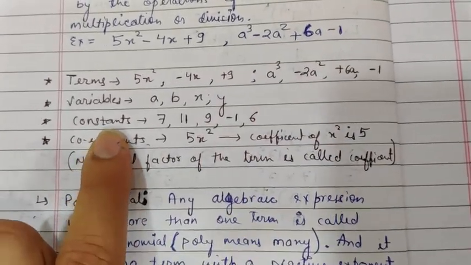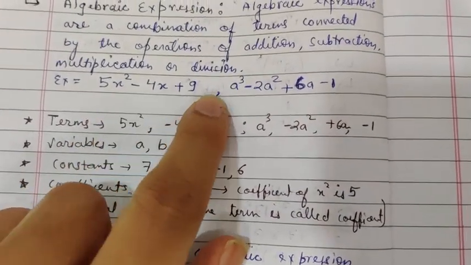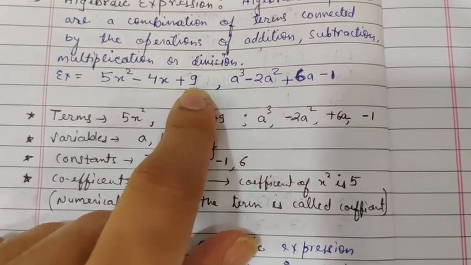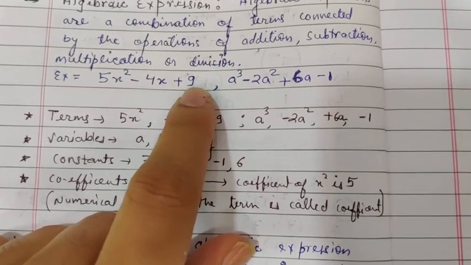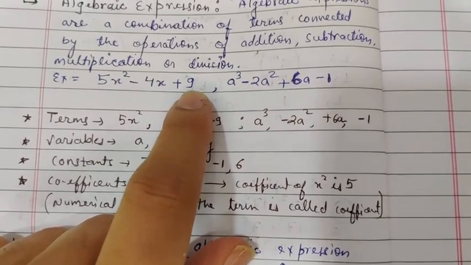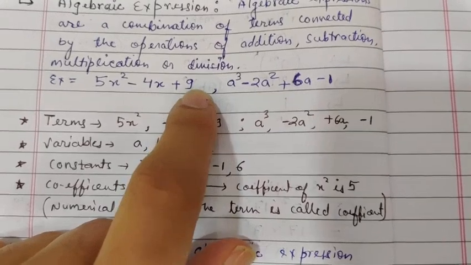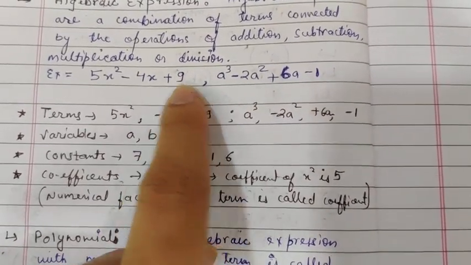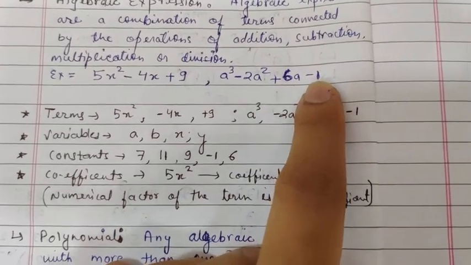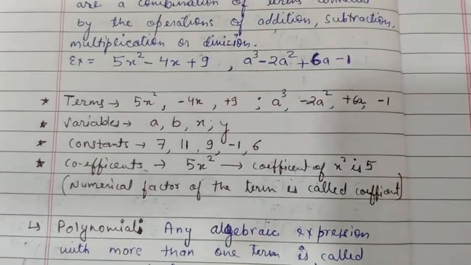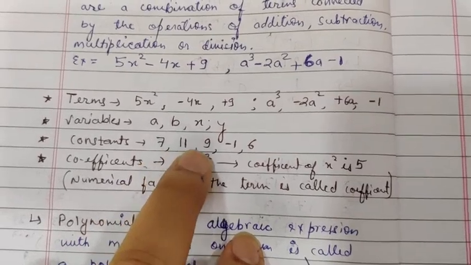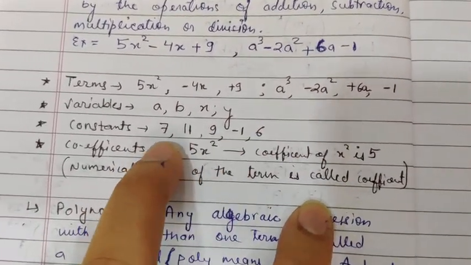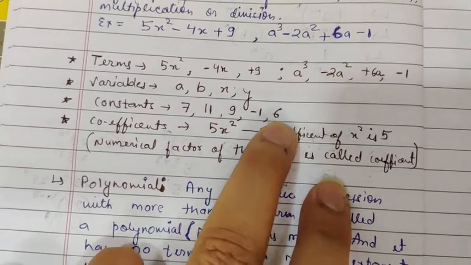What about the constant terms? You can see here in the whole expression, 9 is the single number, without any symbol, without any variable. So that means 9 will be the constant of the expression. Here we have minus 1. Minus 1 is the constant. In this way we can take many examples, 7, 11, 9, minus 1, 6. A single whole number or integer, we can say the constant, without any variable.